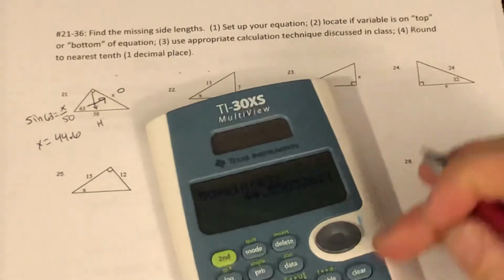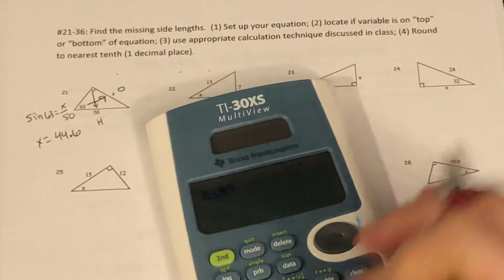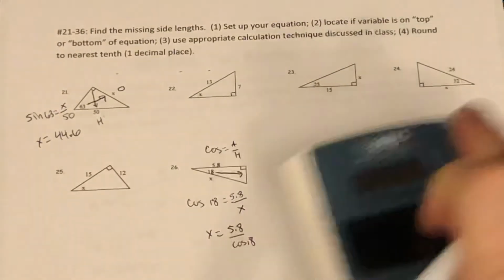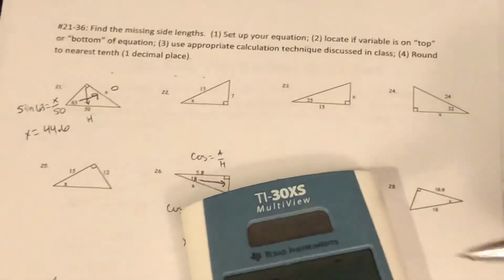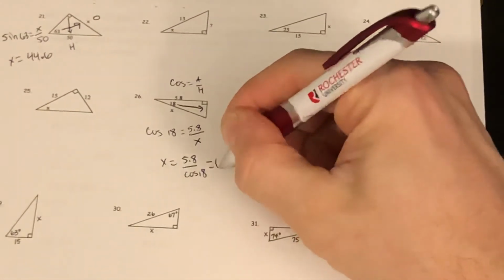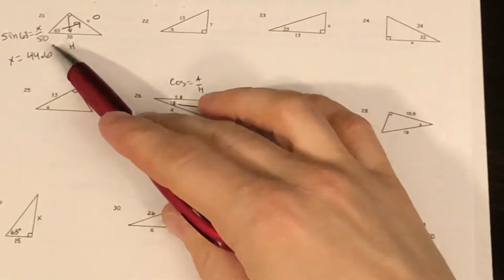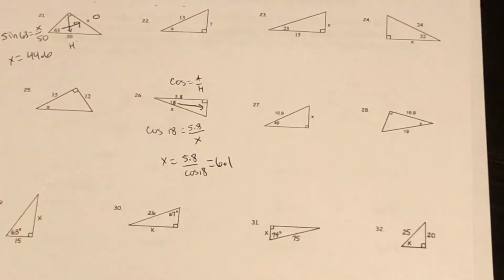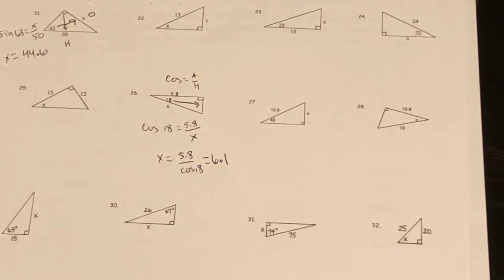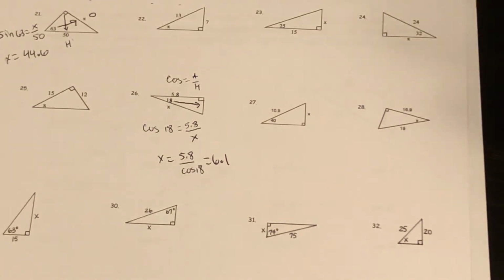So on this calculator, I'd recommend you guys use the division template button, and then we do 5.8 on top, and then the cosine of 18 on the bottom. And we get 6.09 for our answer. So that will end up rounding to 6.1. Okay, so there's one example for variable on top, one example for variable on the bottom. And again, how do you know if you use sine, cosine, or tangent? You have to pay attention to the sides that are given to you in the problem. Okay, so let's look at one example where we're going to find the angles now.